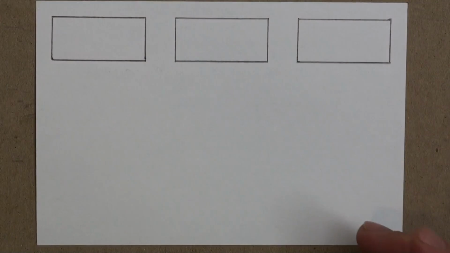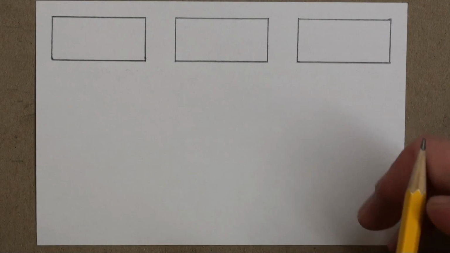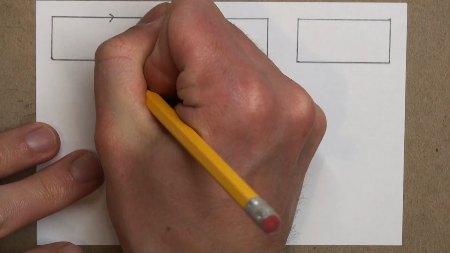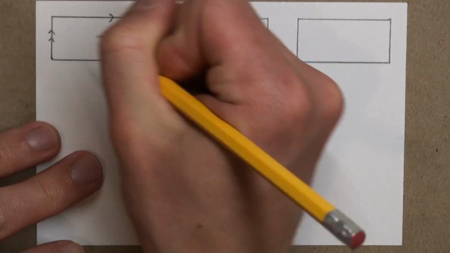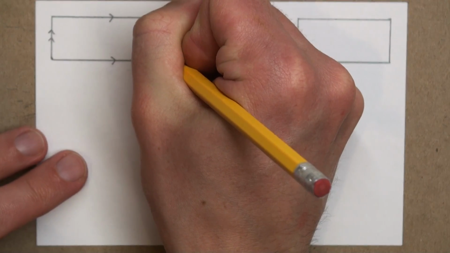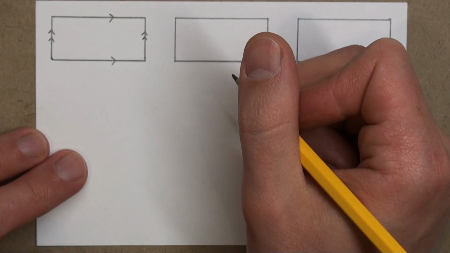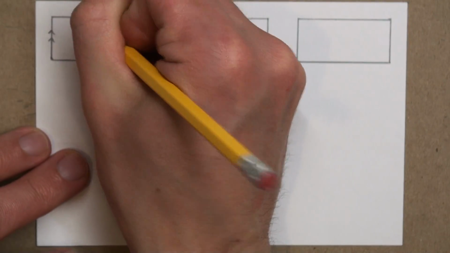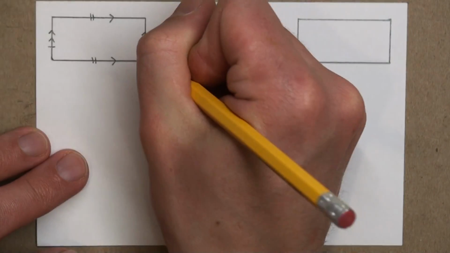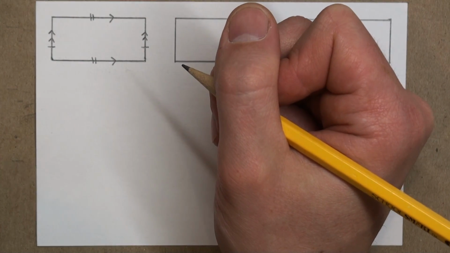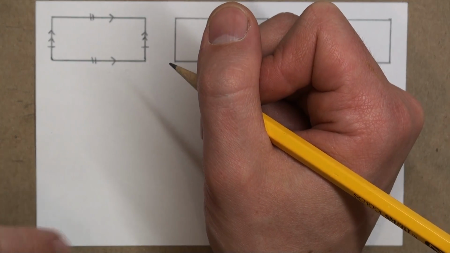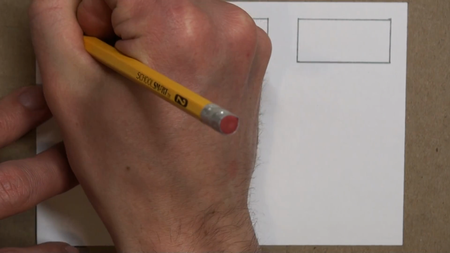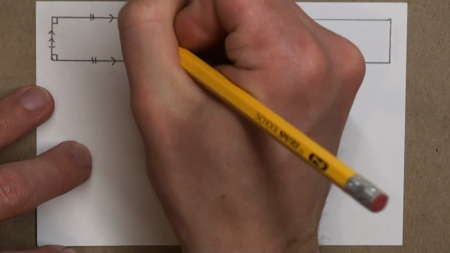Okay, so first remember it has all the same properties of the parallelogram. So it has 2 sets of parallel sides. It has 2 sets of congruent sides. The opposite angles are congruent, and in fact they're all 90-degree angles, so all 4 angles are congruent.